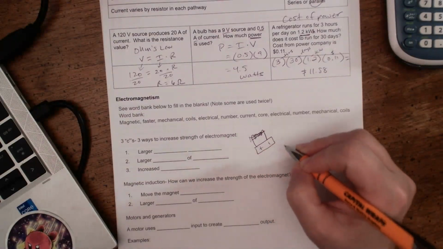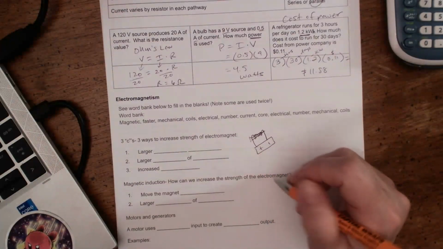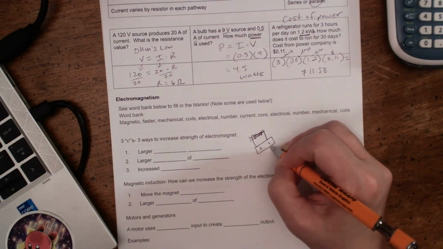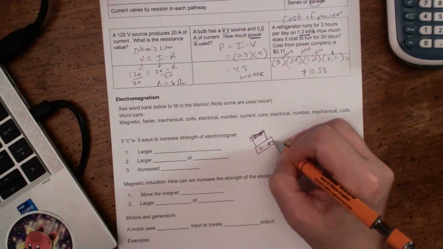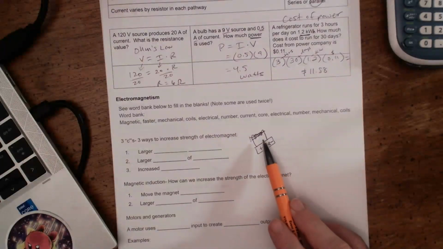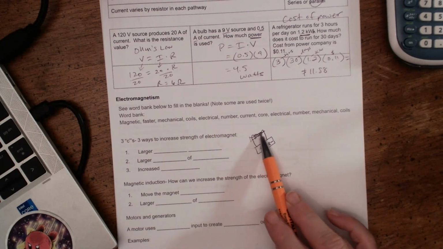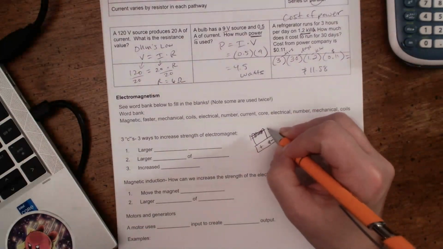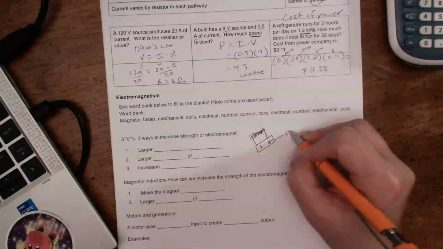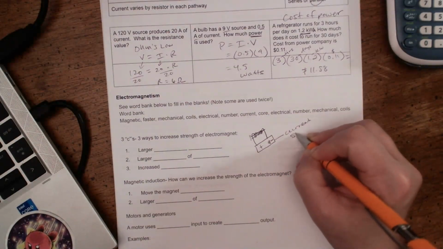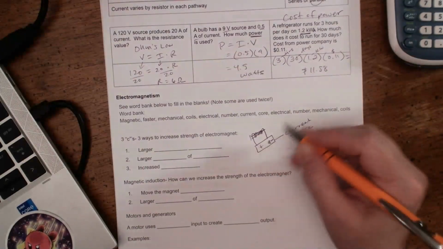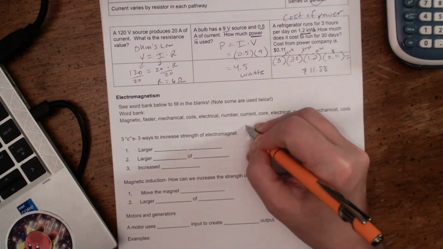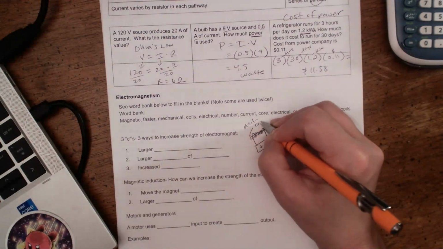The more coils we had, the more staples it picked up. If you remember, that's how it worked when we did that lab. So this was our current source because that provided voltage. These were our coils, and then the nail was our core.